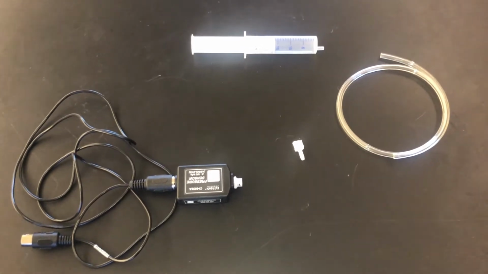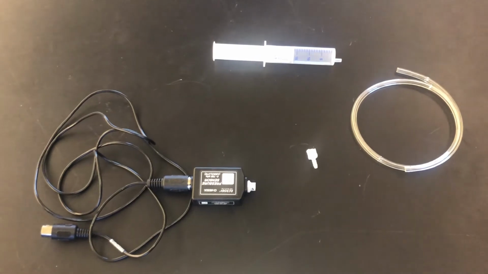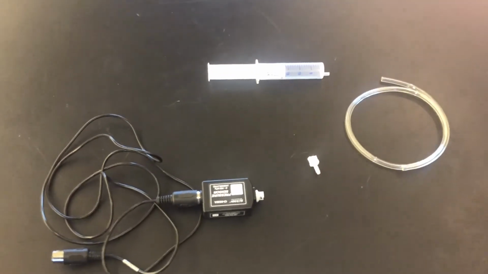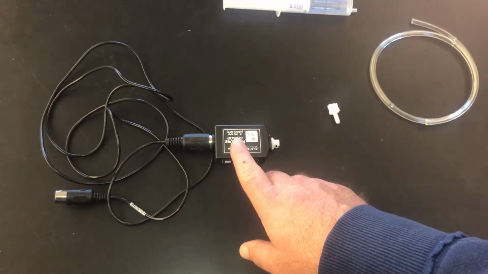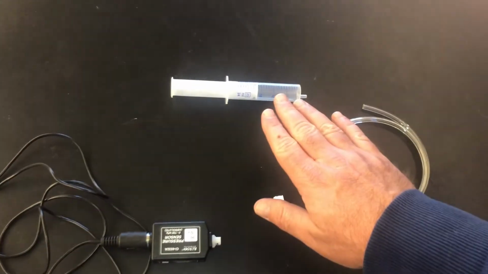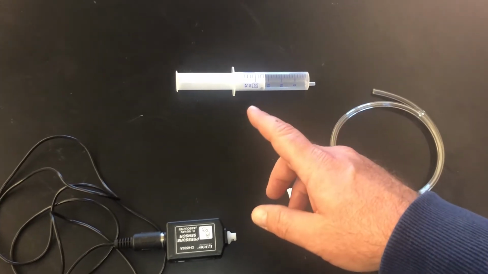Hi and welcome to Boyle's Law, pressure and volume of gas at constant temperature. Now, in this particular lab, we're going to look at the relationship between pressure and volume using a pressure sensor right here. This is a quick release coupling, and this right here is a syringe that will fill up with a volume of air.